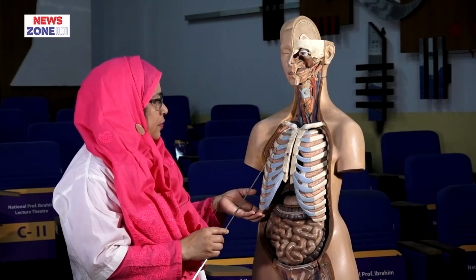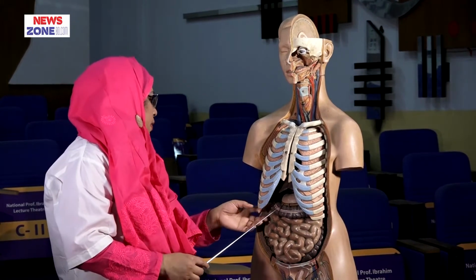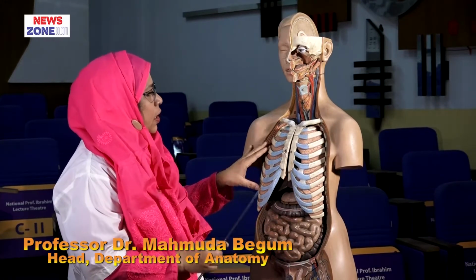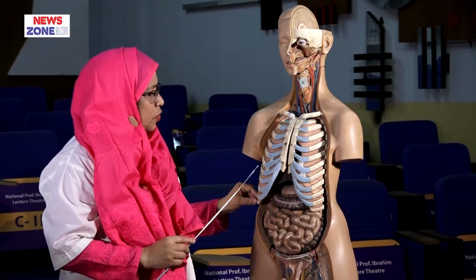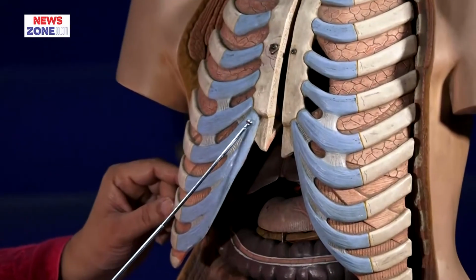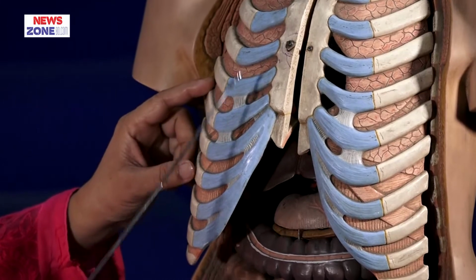Now I would like to show the torso for the presence of the liver. The liver is present in the abdominal cavity. First, this is the thoracic wall for counting the ribs. We know the liver can extend up to the 6th rib. This is the 7th rib and the 6th rib. So up to this region the liver can extend.